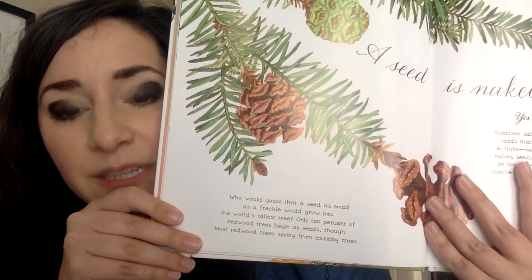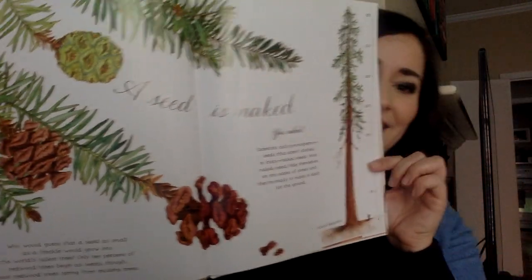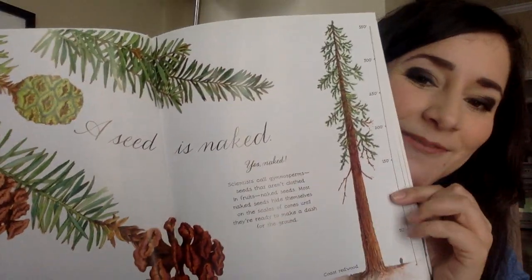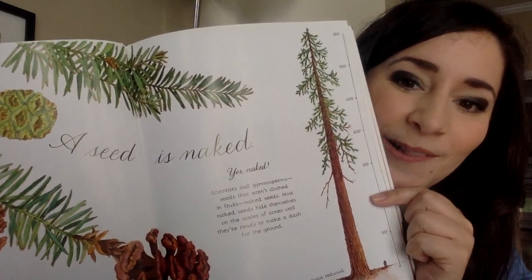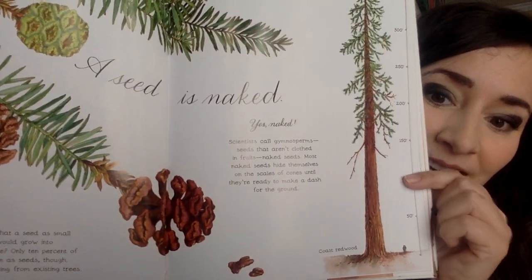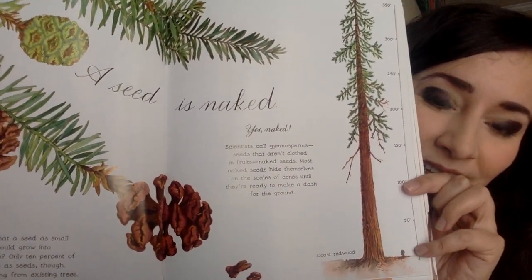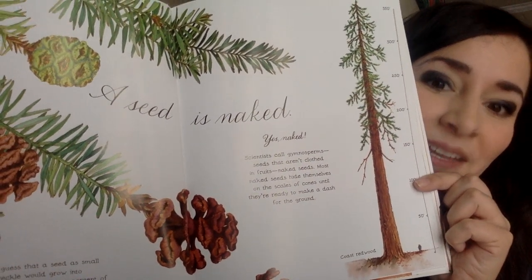Most redwood trees spring from existing trees. You've maybe even possibly seen a redwood in real life because we have them close by San Francisco. They even show the scale of how tall it is, and you can see the little person here. They start as a little cone.